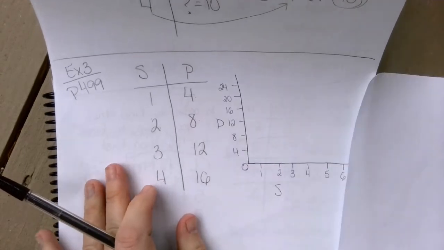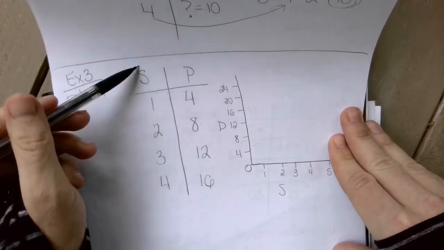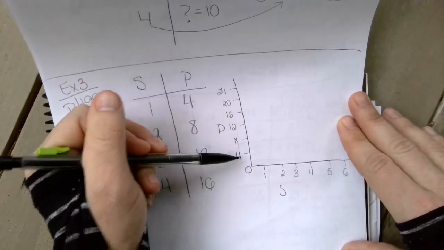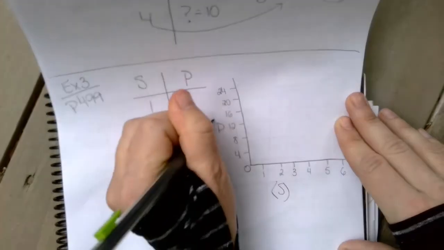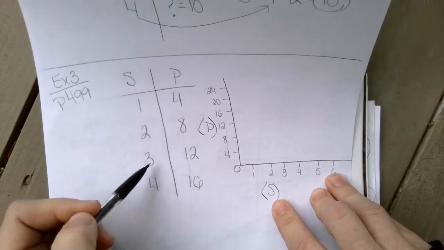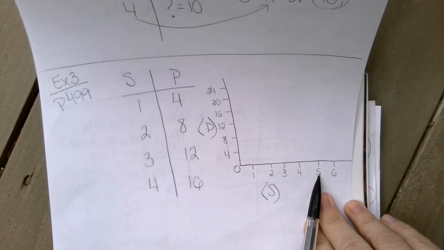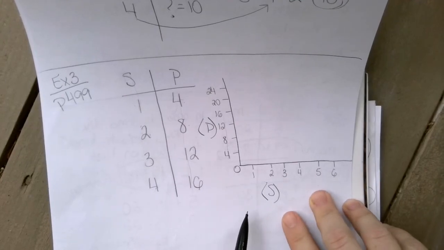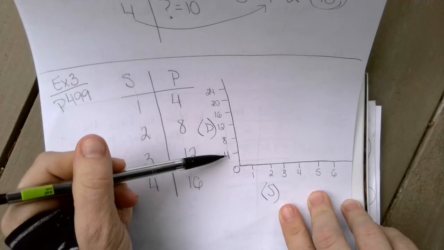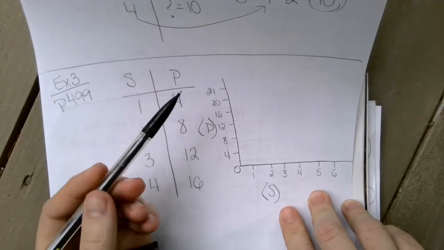So if you have a graph that looks like this, you're going to put the left side of the graph on the bottom, and then you're going to put the right side of the graph on the side. That's why I put S and P here, just titles for your graph. So because I have 1, 2, 3, and 4 for the S values, I put 1, 2, 3, 4, 5, 6, and so on, however big you want your graph to be. And then for the P side, I have 4, 8, 12, and 16. So that's why I numbered it 4, 8, 12, 16, 20, and 24. And again, you can make it as big as you want.